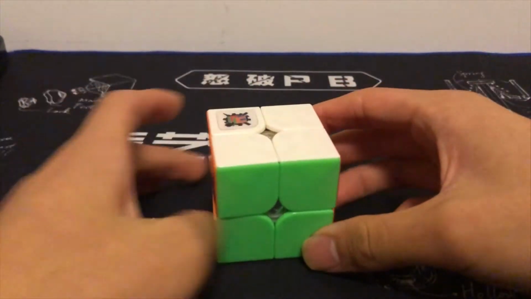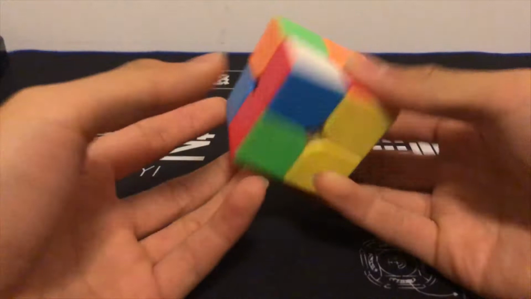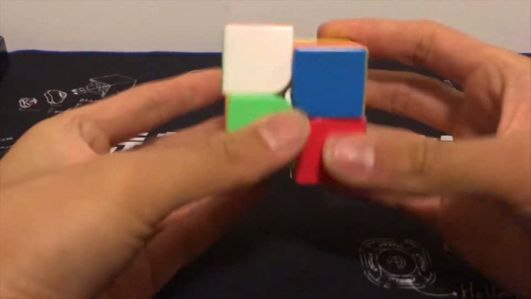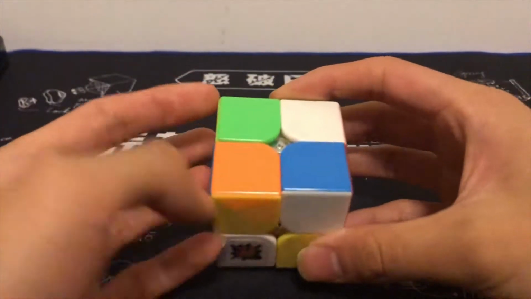I'll skip, so I just had to do a J perm to permute it. So that's a bad case that you can run into, and the good cases are the ones with bars. So for example, let me just, oh yeah, this is another case that you can run into.